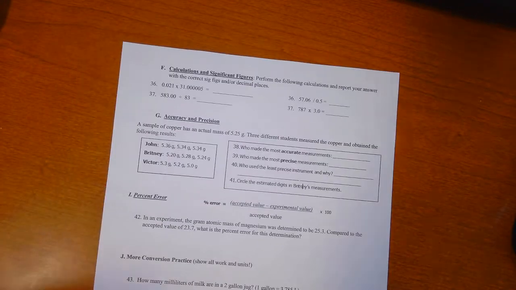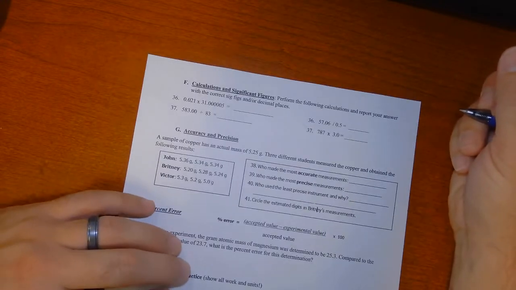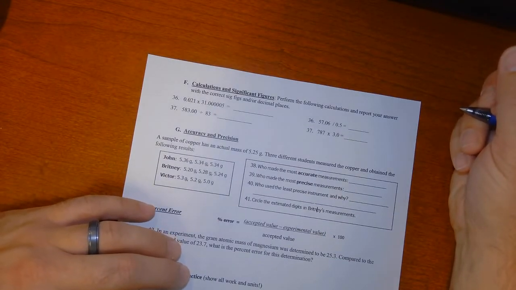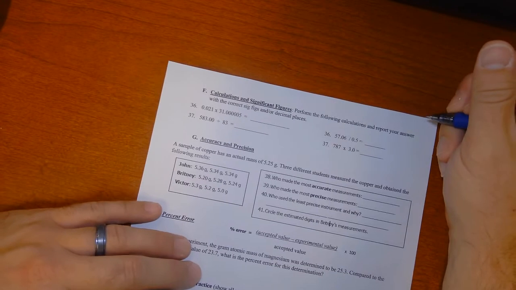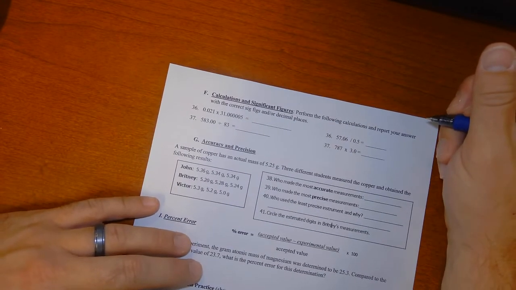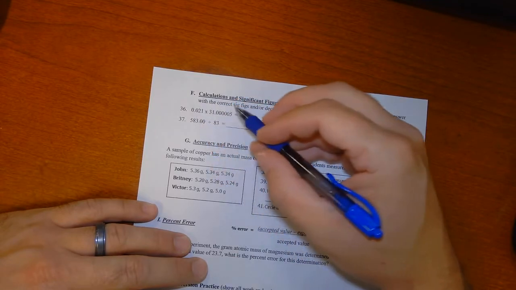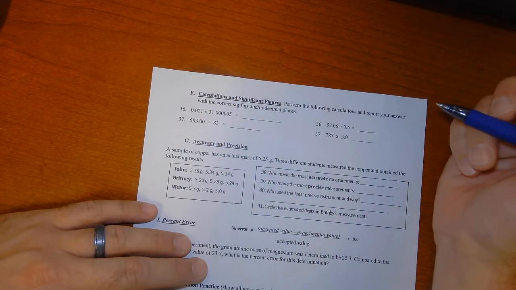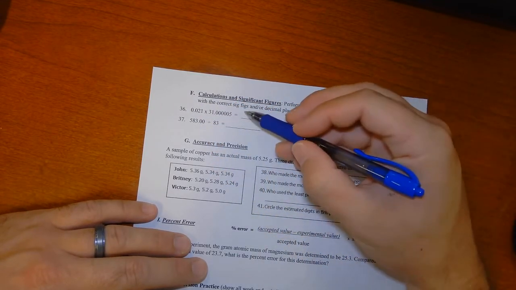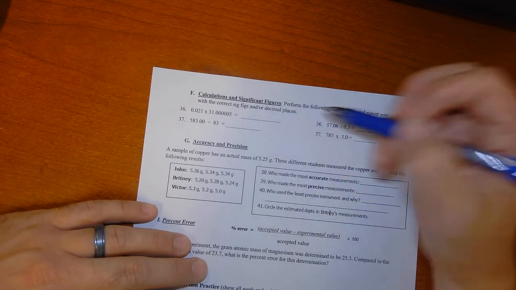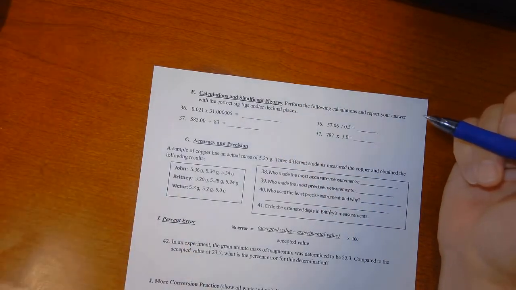If we go to the last page, calculate and significant figures: perform the following calculations, report your answers with the correct sig figs and or decimal places. All right, so we're going to do this in our calculator and then write out the sig fig amounts and put it in scientific notation.